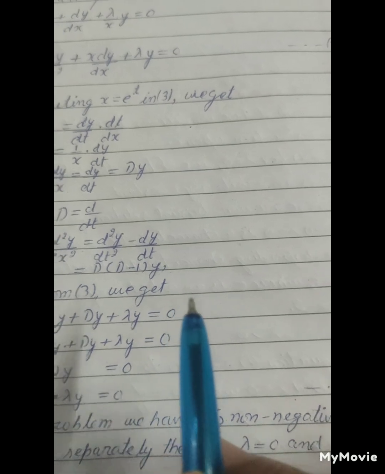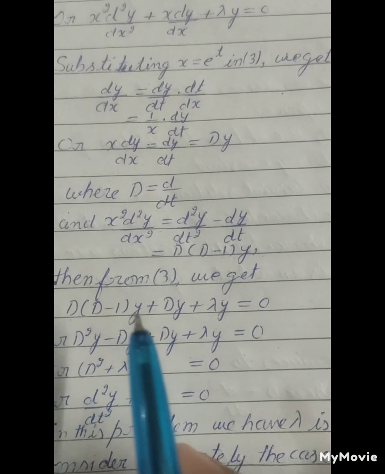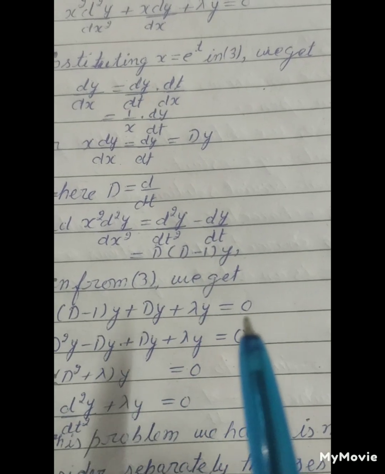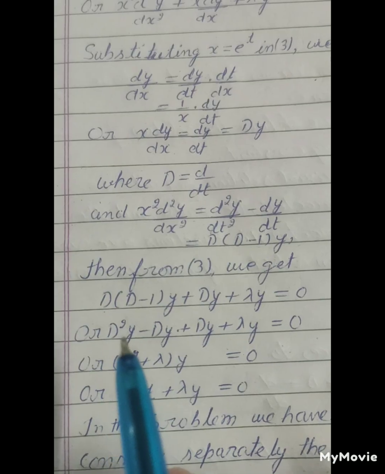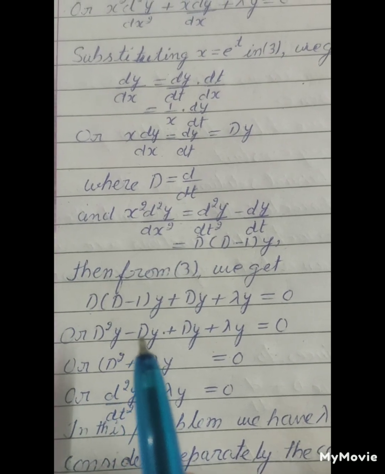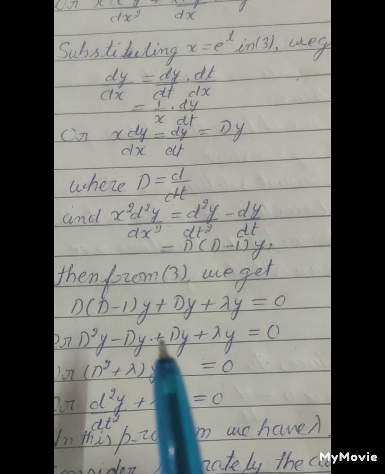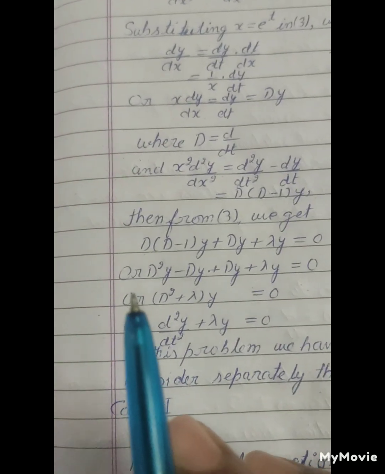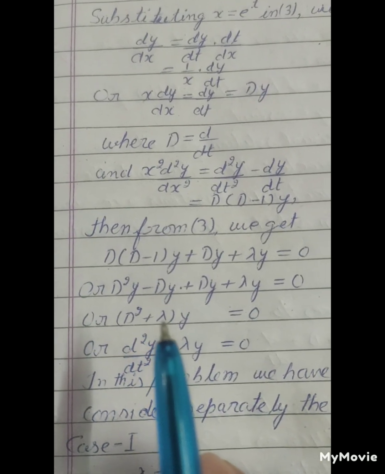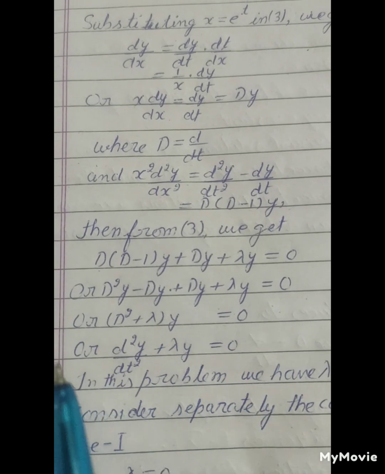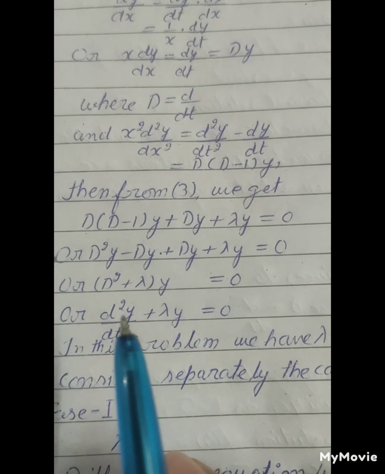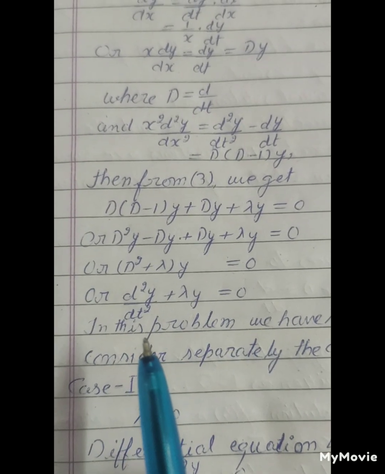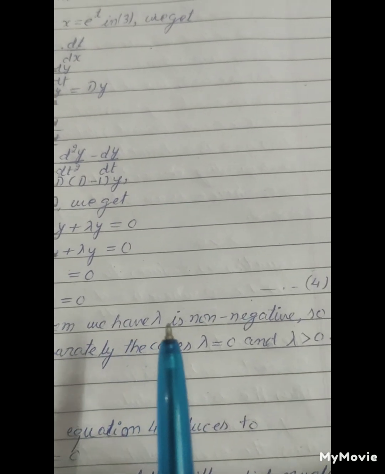Then from 3 we get D(D minus 1) y plus Dy plus lambda y equals 0, or D²y minus Dy plus Dy plus lambda y equals 0, or (D² plus lambda) y equals 0, or d²y over dt² plus lambda y equals 0.